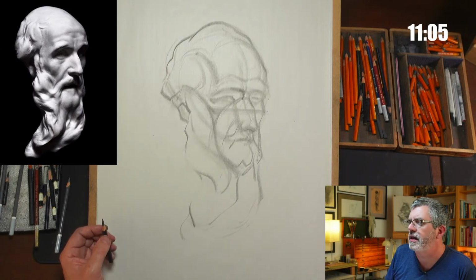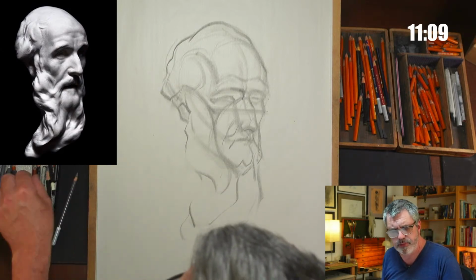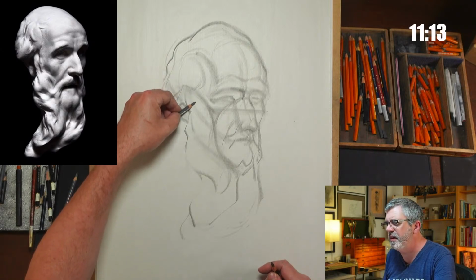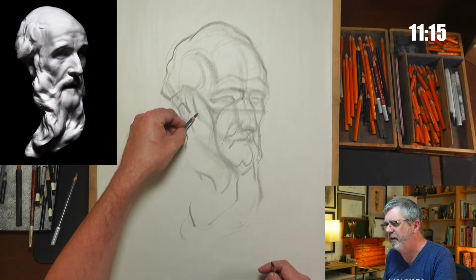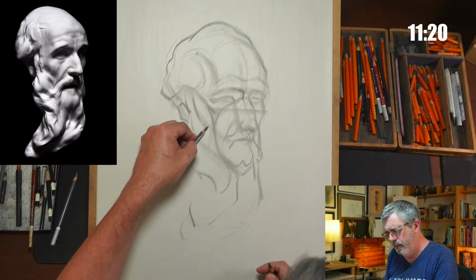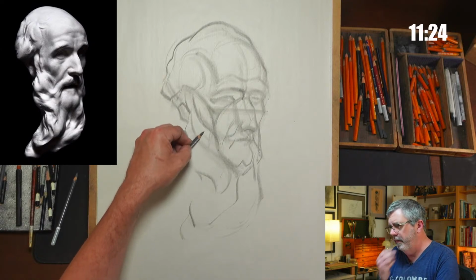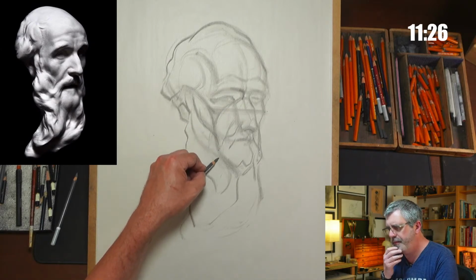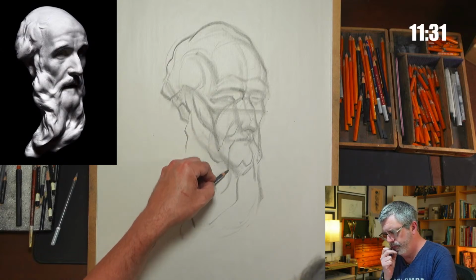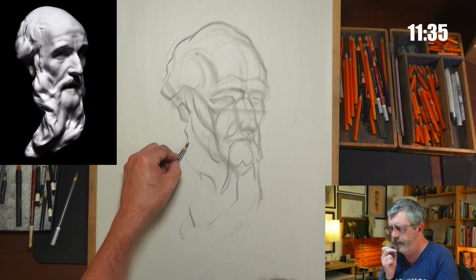Yeah, there's a lot to dissect with what's going on with the cheeks, and where this beard is. As I see it, the beard line is coming down this way, sitting in here. It is complex.